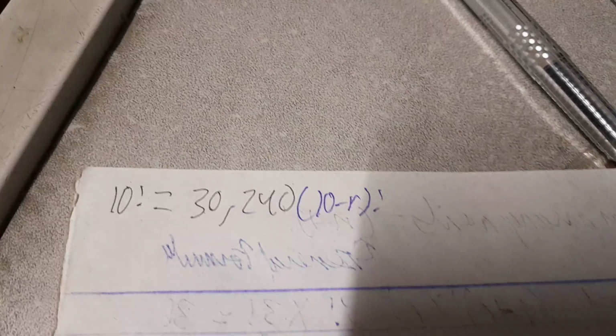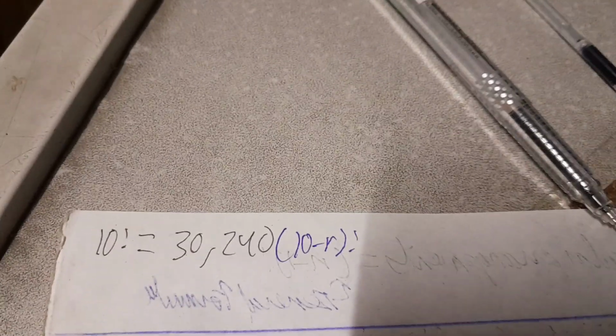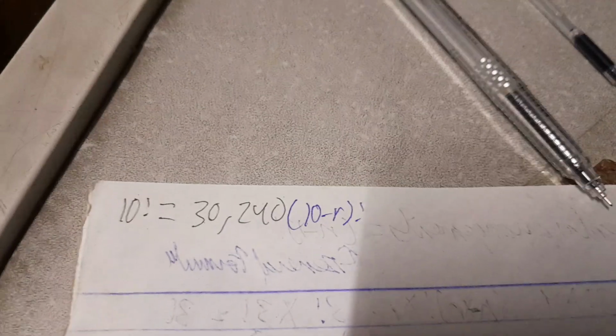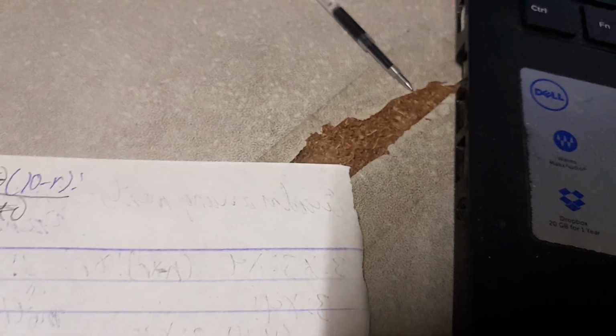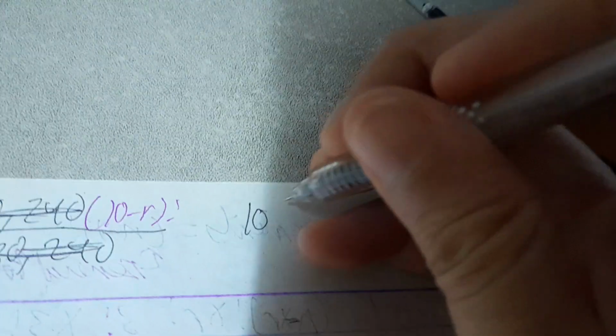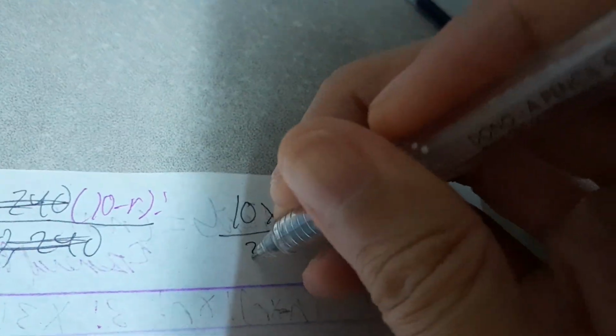Tama? And then what you do, in order to solve for r all by itself, yung 30,240, you need to divide it para ma-isolate mo to. So, we need to divide this by 30,240. So, this one cancels. Now, on the right-hand side, we have 10 factorial divided by 30,240. So, we need to simplify that. In order to do that, we need to divide. So, 10 factorial, that's 10 times 9 times 8. Divide by 30,240.